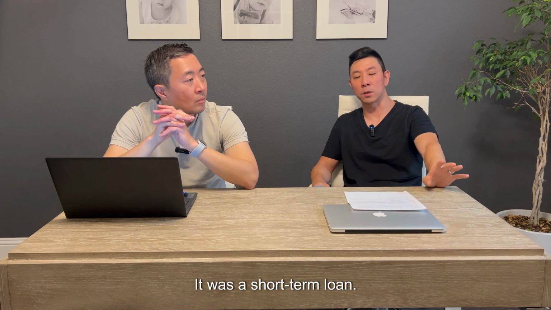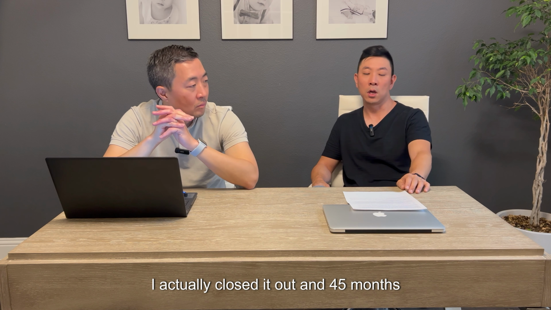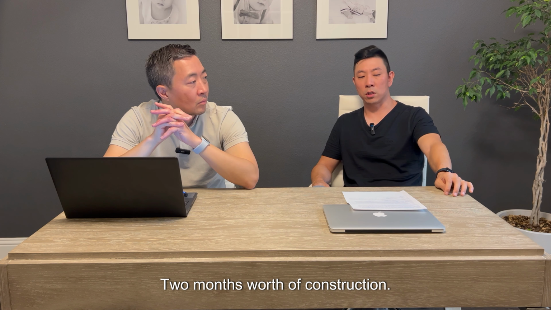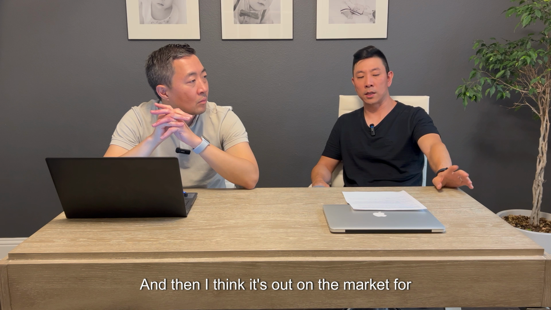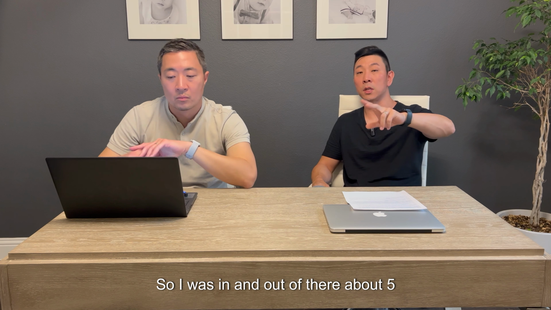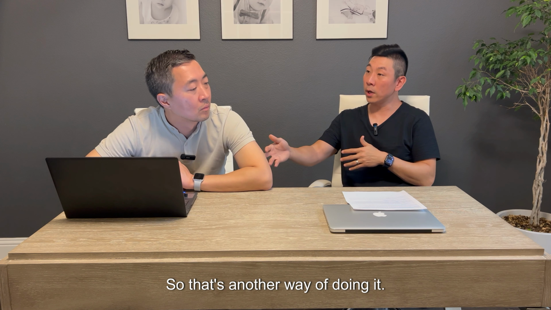It was a short-term loan. It was supposed to be 6 months, no longer than 6 months. I actually closed it out in 4 or 5 months because it was 2 months' worth of construction, and then I think it sat on the market for about a month and a half, and then a month for closing. So I was in and out of there in about 5 months, so I didn't take the full 6 months. So that's another way of doing it.